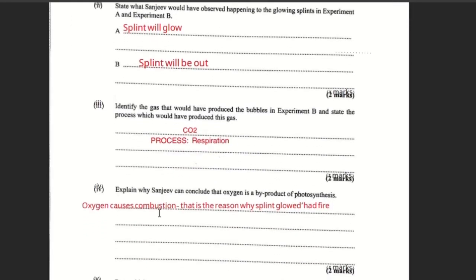Then it says identify the gas that would have produced the bubbles in experiment B and state the process which would have produced the gas. So for experiment B, carbon dioxide would have been produced and the process would have been respiration. So CO2 is the gas and the process is respiration.